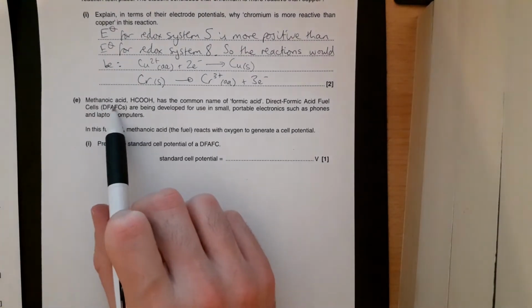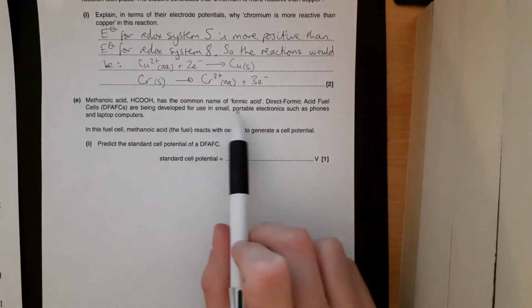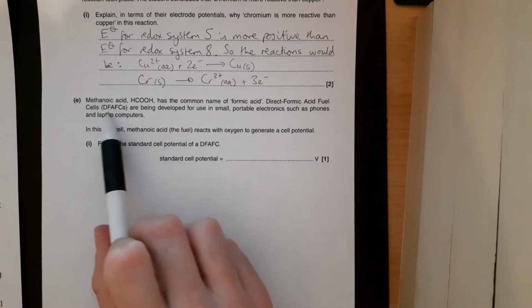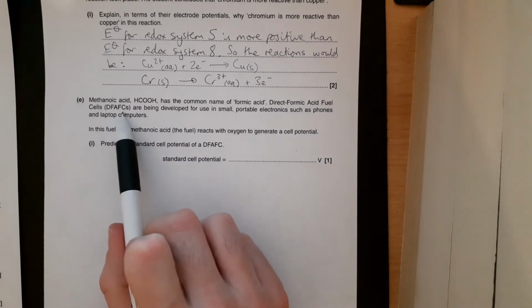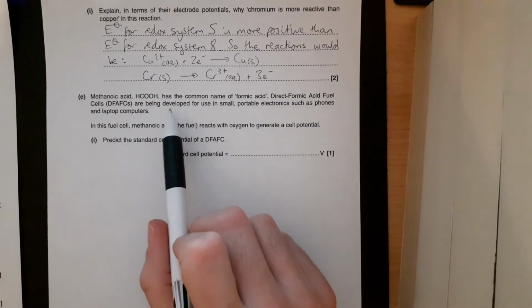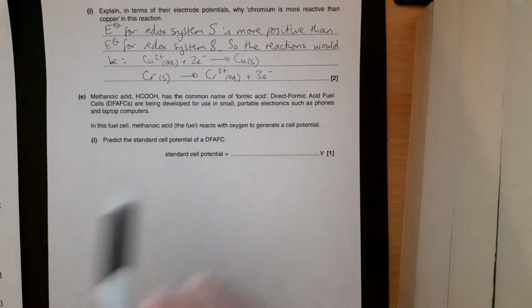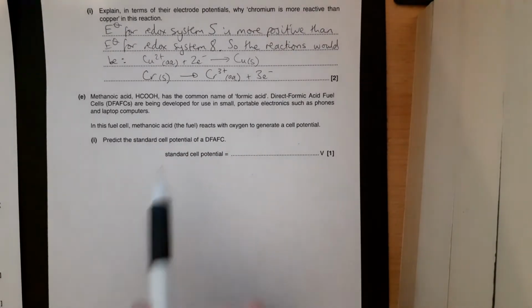Okay, and then finally the last bit here, methanoic acid has the name of formic acid, direct formic acid fuel cells. I mean, why would you do that? That's a DFAFC. It's a horrible acronym. Being developed for use in things. Methanoic acid reacts with oxygen to generate a cell potential. Predict the standard cell potential.